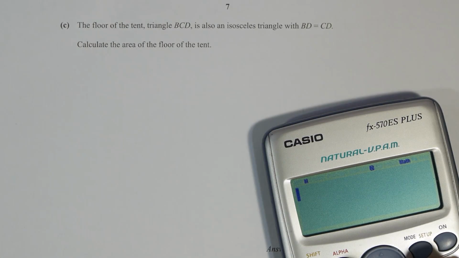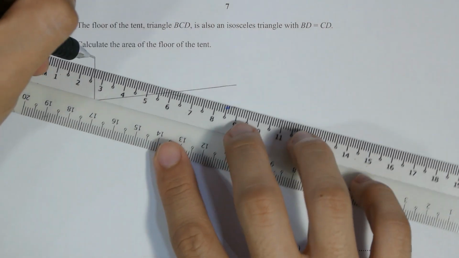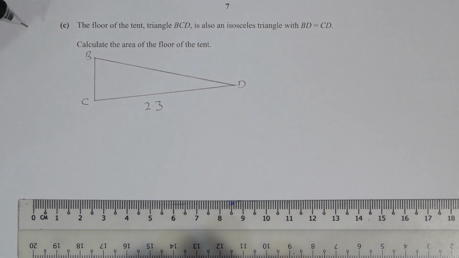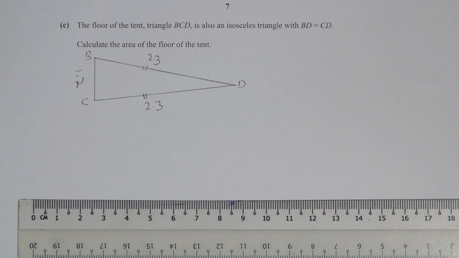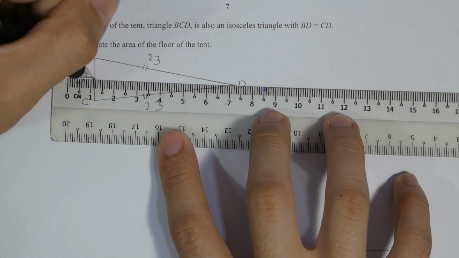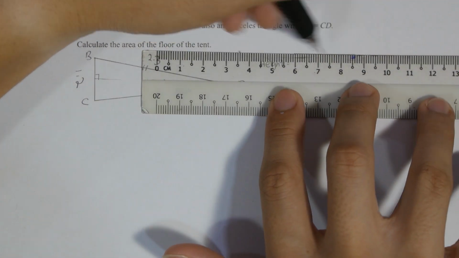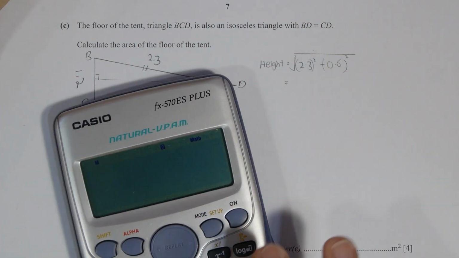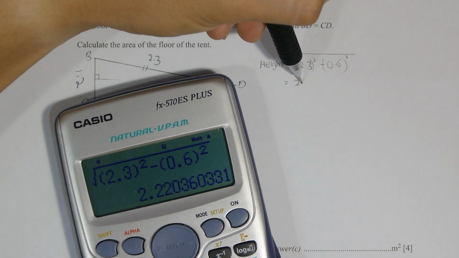As for part C, the floor of the tent, triangle BCD, is also an isosceles triangle with BD equals to CD. So I actually drew it out, so you can have a better understanding of it. BC's value will be 1.2 and BD's value and CD's value are the same, hence they are both 2.3. So for you to find the area of the tent floor, you actually need the height of this triangle. So I ran a Pythagoras theorem.